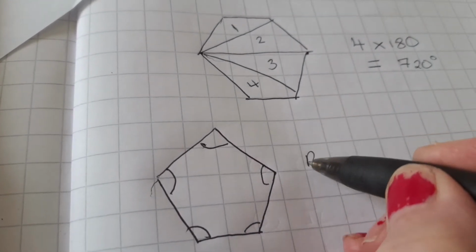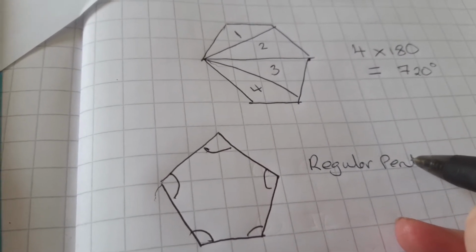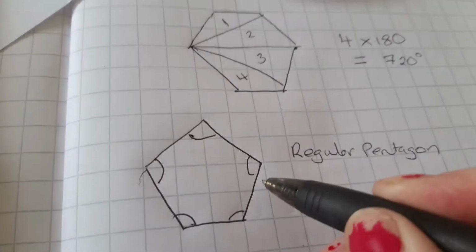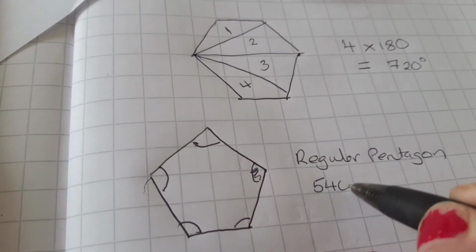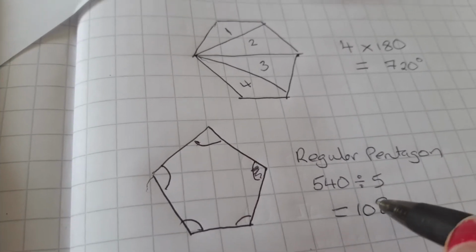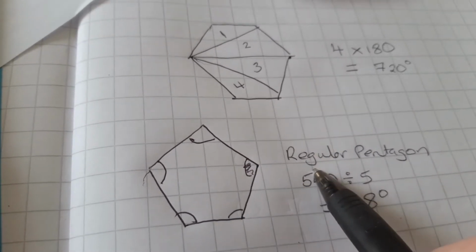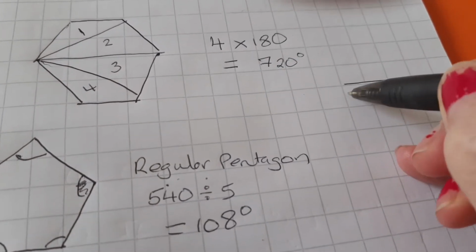So for a regular pentagon, each corner is 540 divided by 5, because they have to be equal, because it is called regular. And you could do the same for a regular anything.